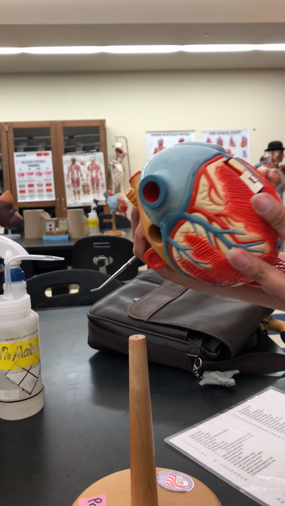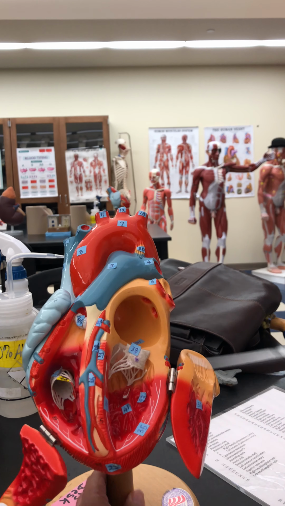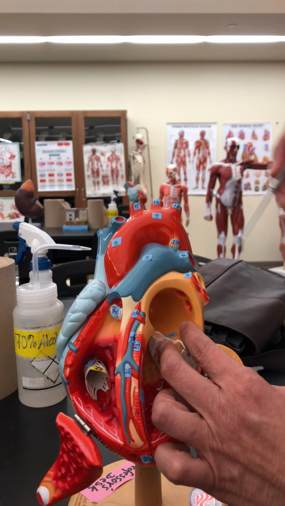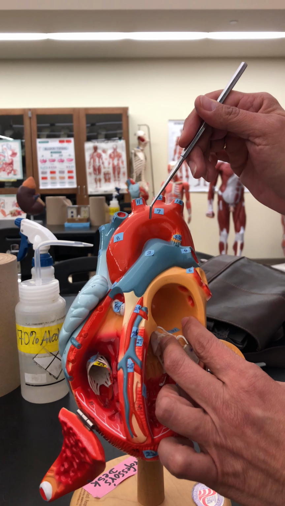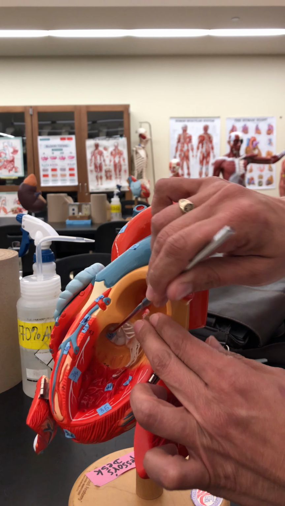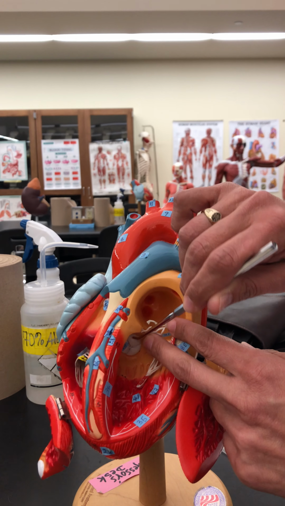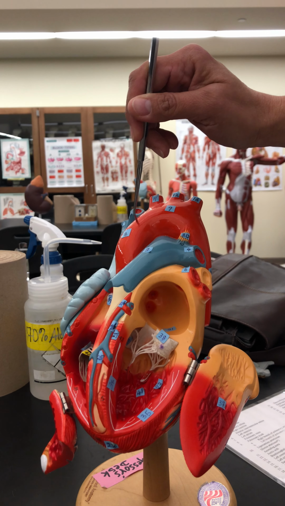The ventricles, when they pump blood, will move through two semilunar valves. The right ventricle goes through the pulmonary semilunar valve into the pulmonary trunk, which will then divide into the right and left pulmonary arteries that will run to the lungs. The left ventricle goes through the aortic semilunar valve, which then the blood will flow into the aorta.